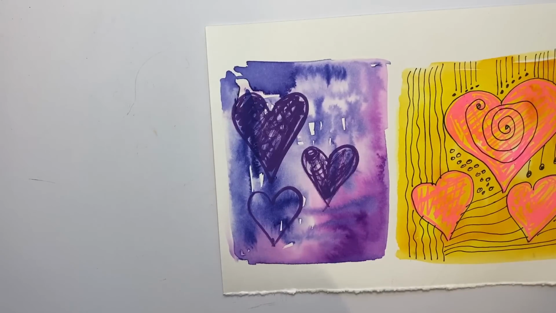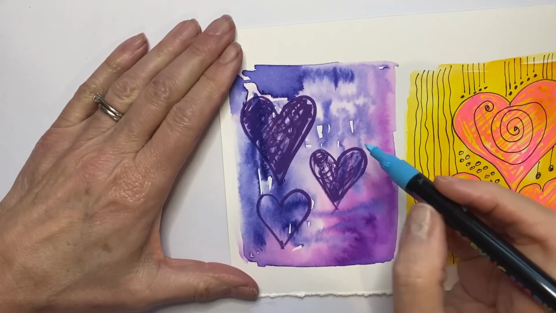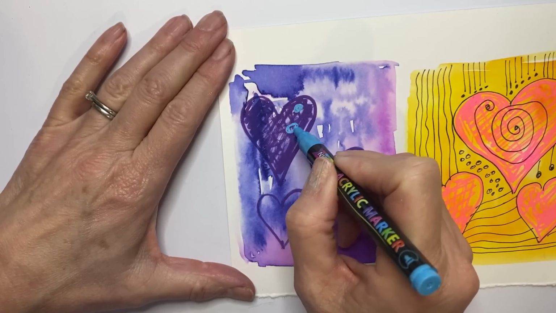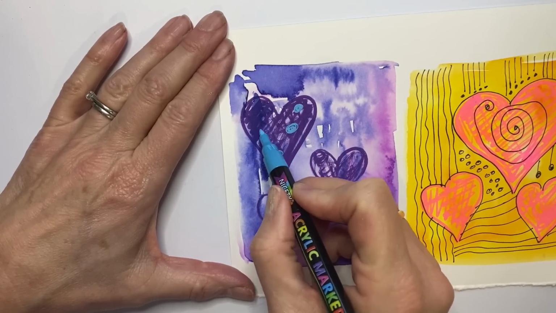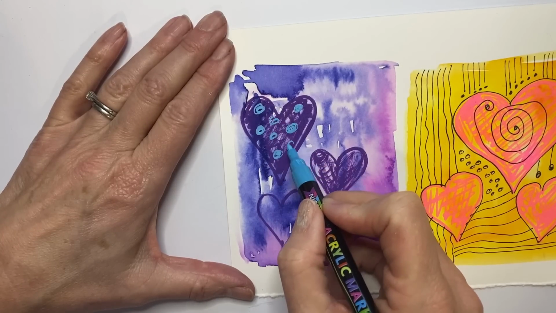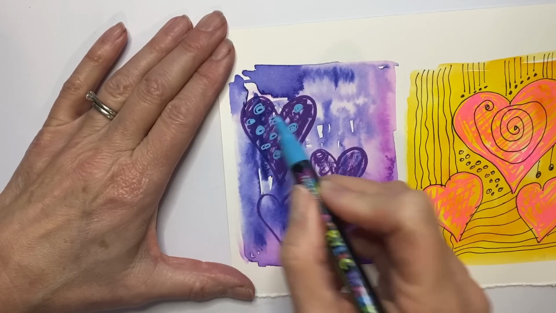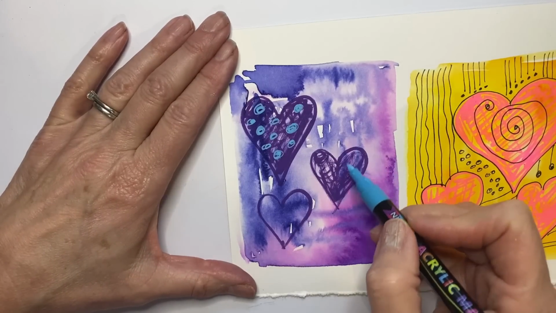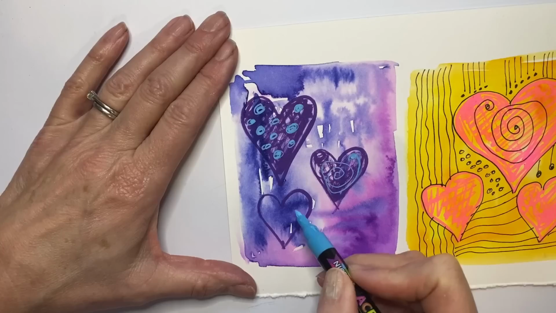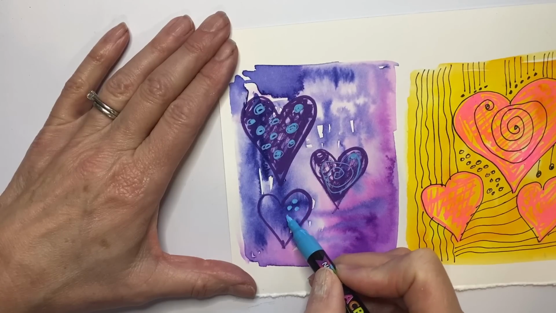Okay, let's go on to this one. Let's pick up some blue. And I'm going to put some circles in like this, similar to the circles that I did before. I could do another spiral and some more dots.